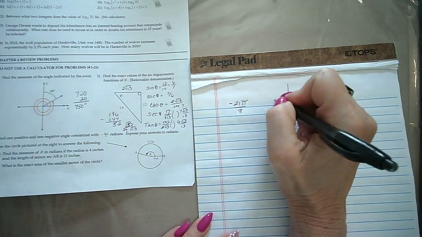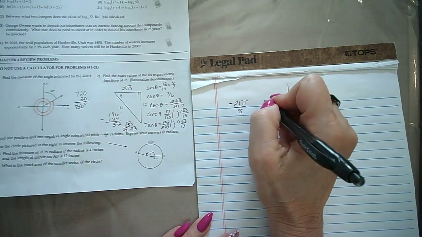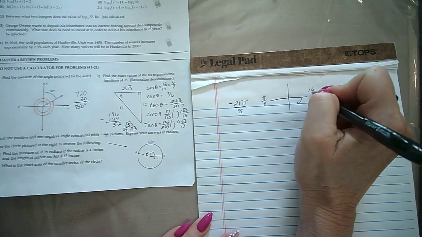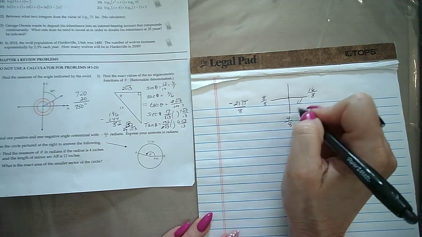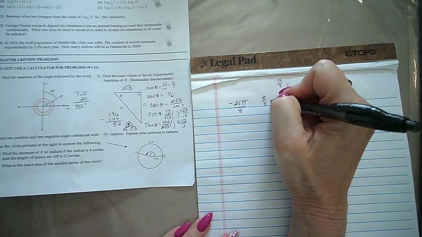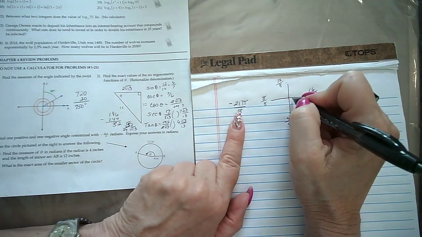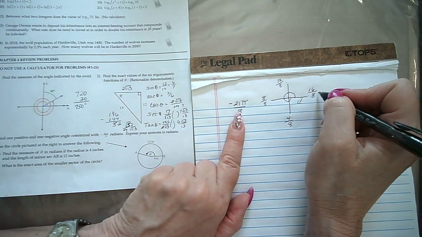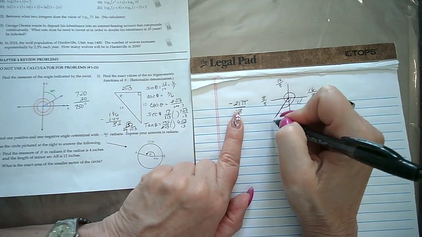Okay, so first, remember we're opening this way. Because it's negative, this would be 8 over 8 because the denominator is 8. This would be 16 over 8. This would be 4 over 8 going this way. And this is 12 over 8 because we go 4, 8, 12, 16. So negative 21 means I went around 16, the whole 16, and then another 5. So I ended up here.